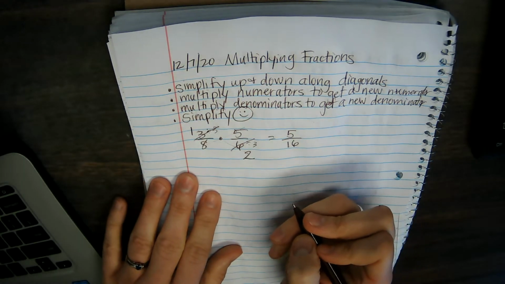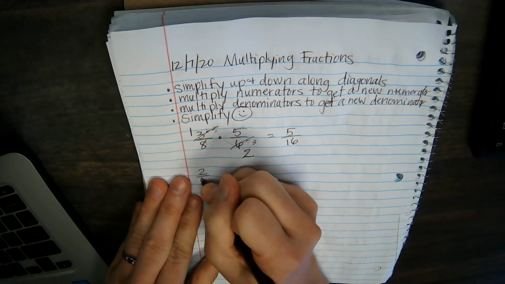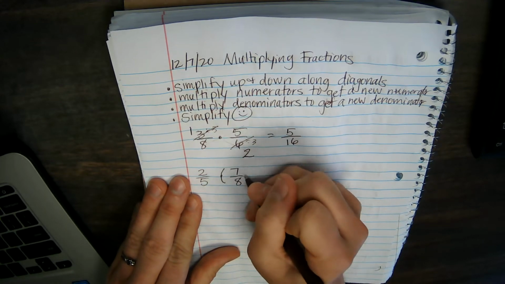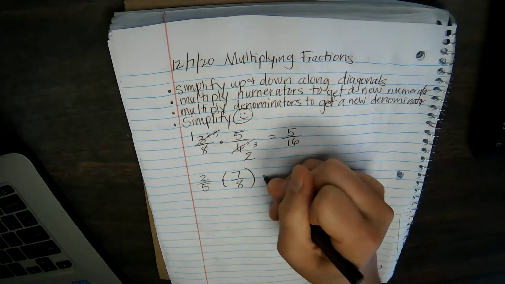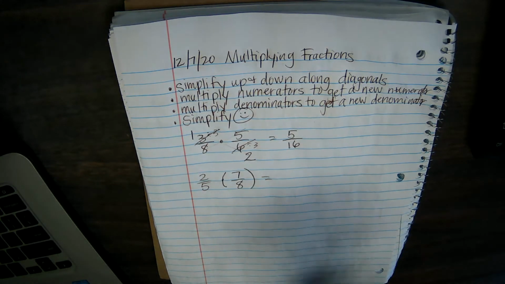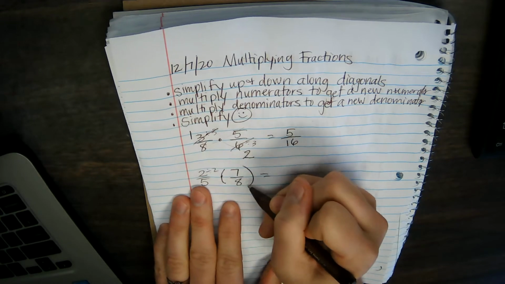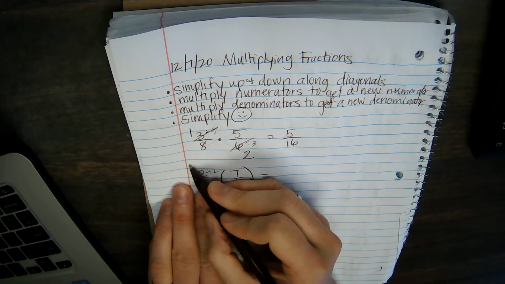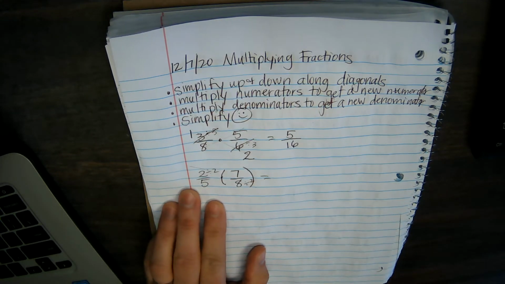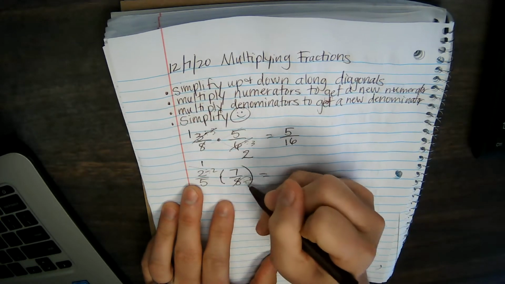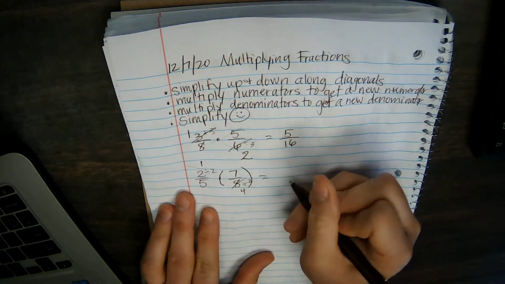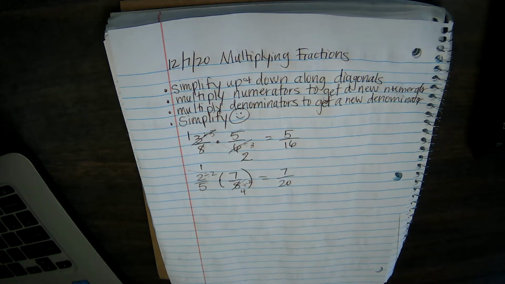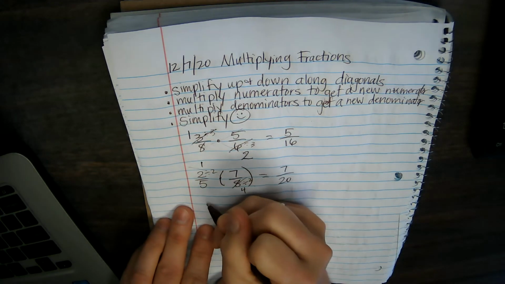What if I had 2/5 times, or let's write it like this, 7/8. I could say, I could take 2 out of itself and 2 out of 8. So see, whatever I do across the diagonal, I can do the same. So I could say this was 1 and this was 4. So 1 times 7 is 7. 5 times 4 is 20. That's it, guys. So let's look at a couple more.